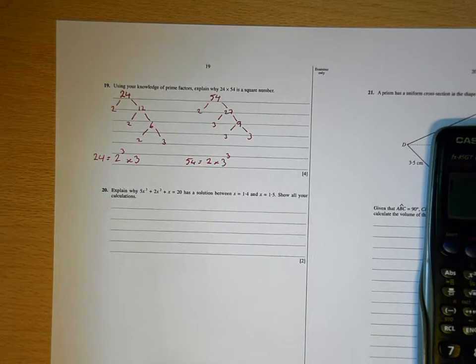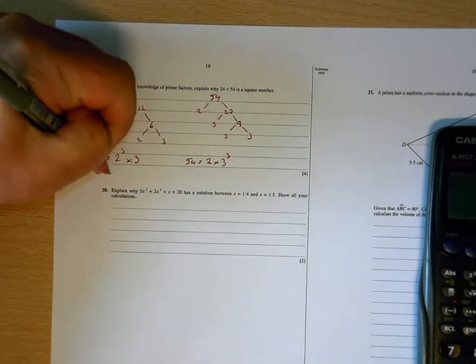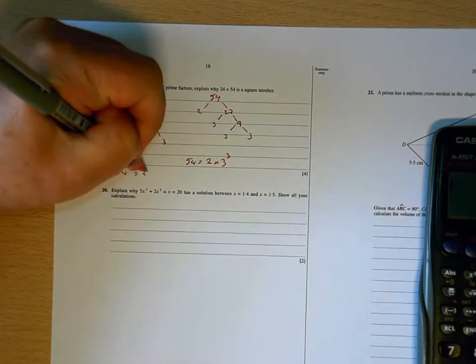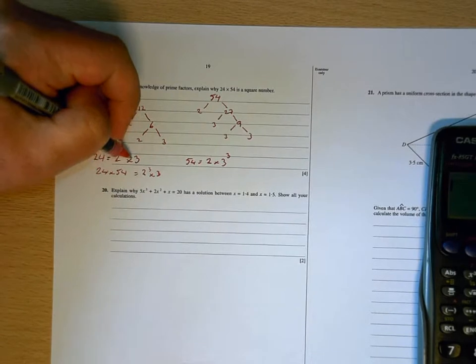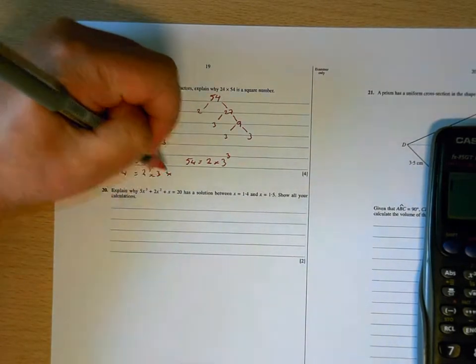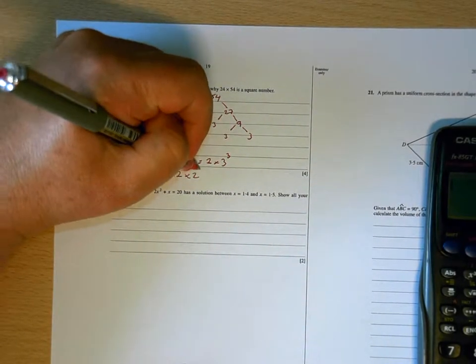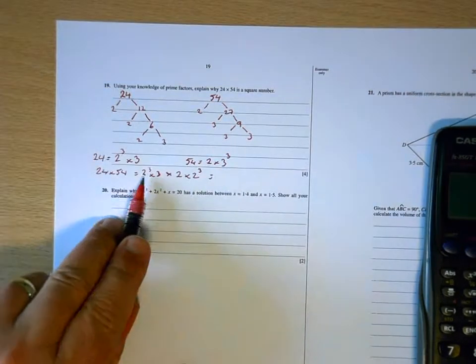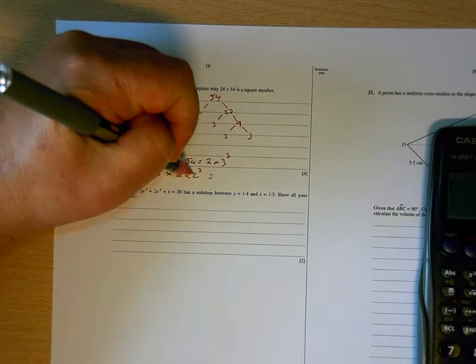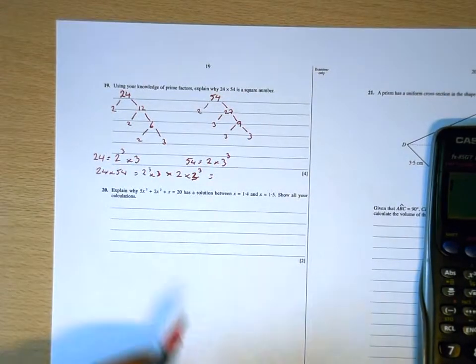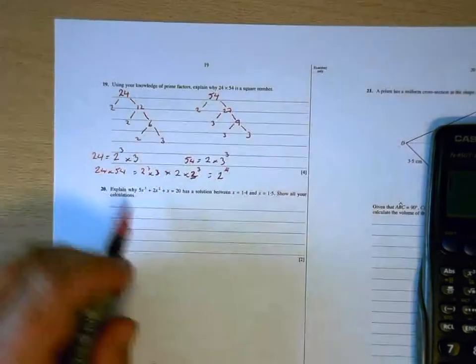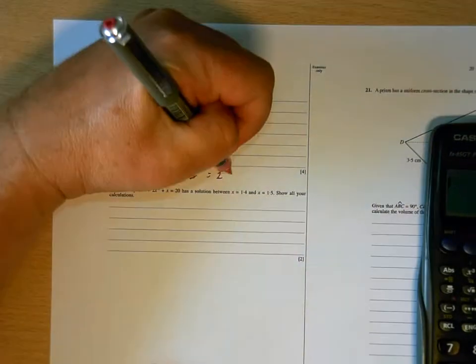So 24 times 54 I can write as 2 cubed times 3, which is 24, times 2 times 3 cubed. I can simplify that, sorry, that's 3 cubed there, isn't it? 2 cubed times 2 is 2 to the power of 4, and 3 times 3 cubed is 3 to the power of 4.